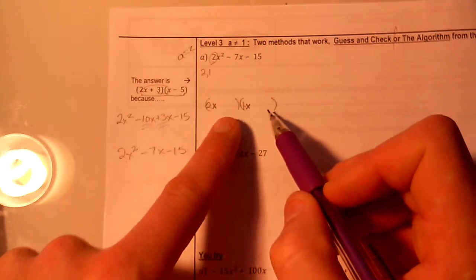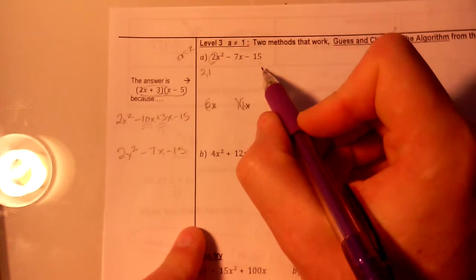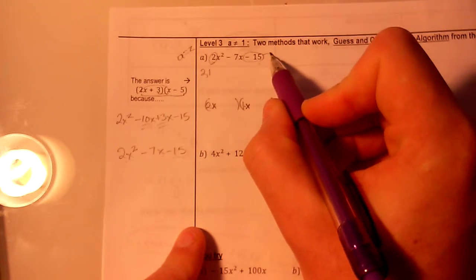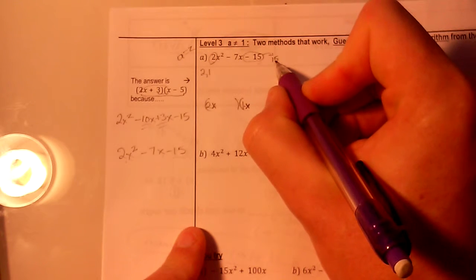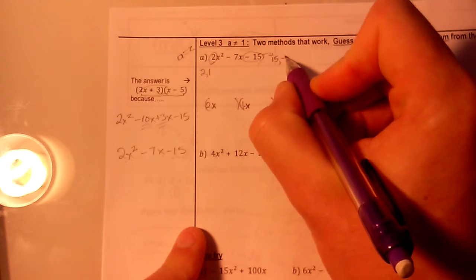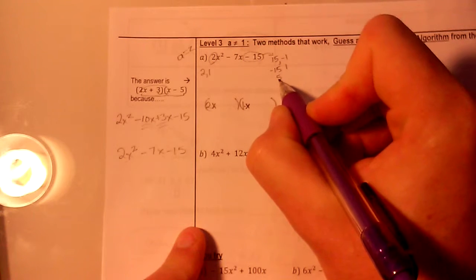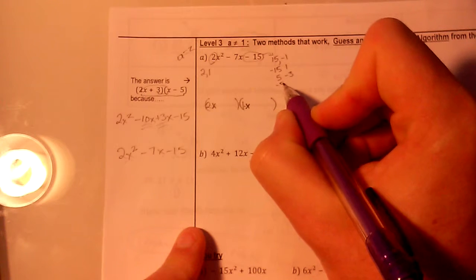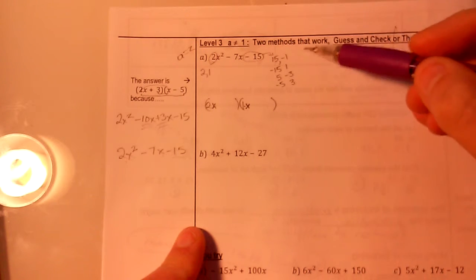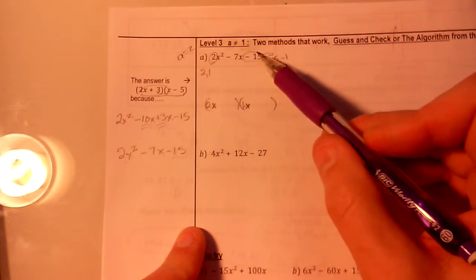But now this back piece, to get this constant term of a negative 15, here's my other place where I'm looking for clues. To get a negative 15, I have a few more options. I have 15 and negative 1, negative 15 and positive 1. I have 5 and negative 3 to make negative 15, and negative 5 and a positive 3. So these are my only 4 pairs of factors that could give me a negative 15.